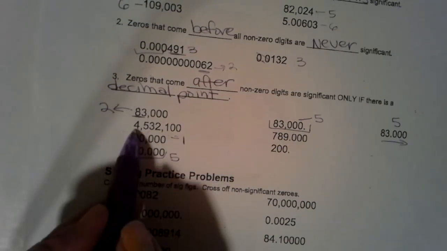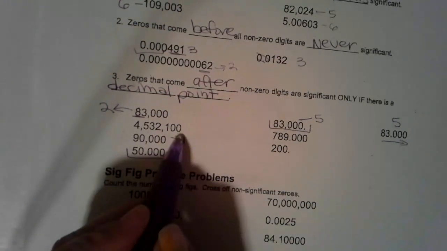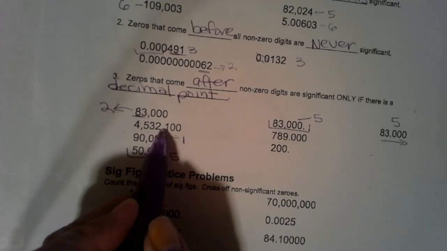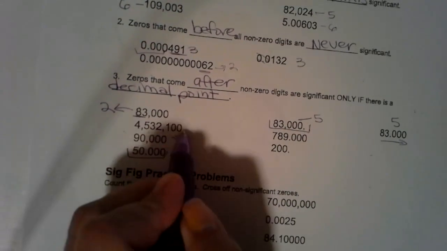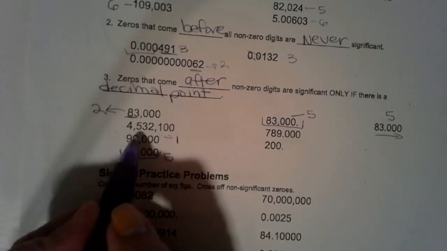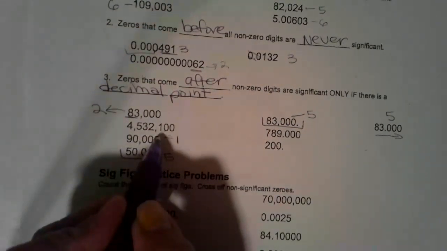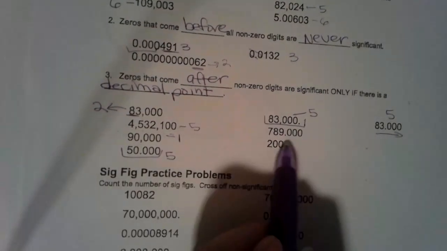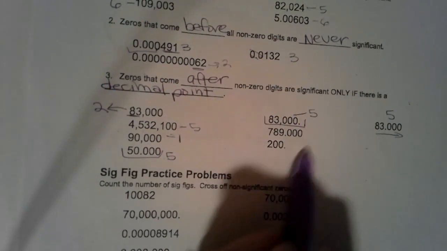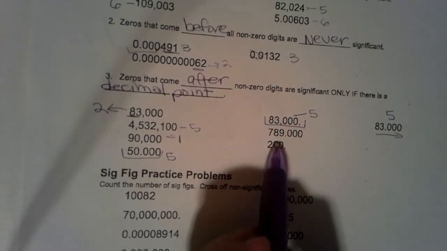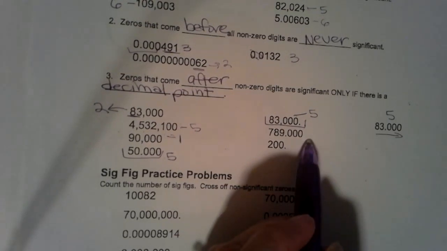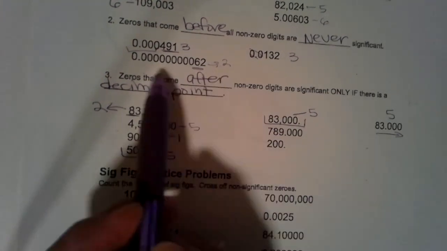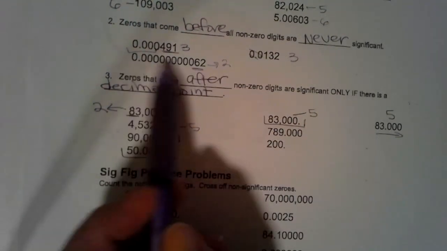Okay, here we have 4,532,100. And so the 4, 5, 3, 2, 1, that is all non-zeros. And then these 2 zeros at the end are not because there's no decimal. So that makes the 4, 5, 3, 2, 1 significant. That makes it having only 5 significant digits. Okay. Then a couple more. These both have decimals. So when you see a decimal, then all the numbers, even the zeros after the measurement, are significant, because these are numbers bigger than 1. It's when you have the decimal and you have all these zeros in front, they're not.